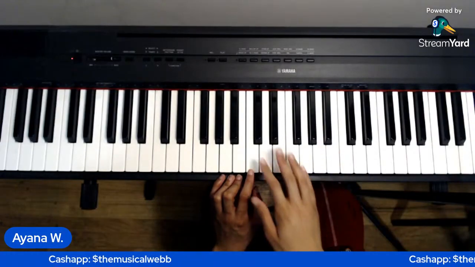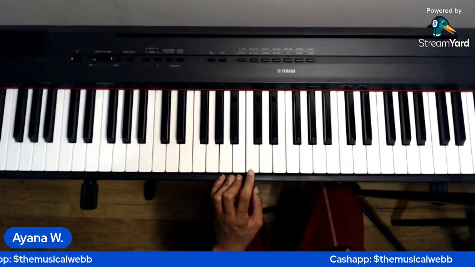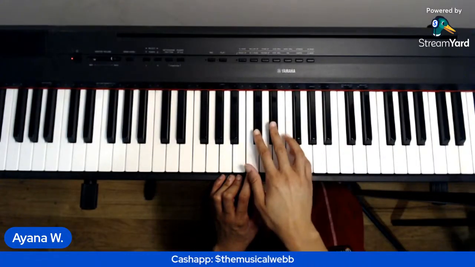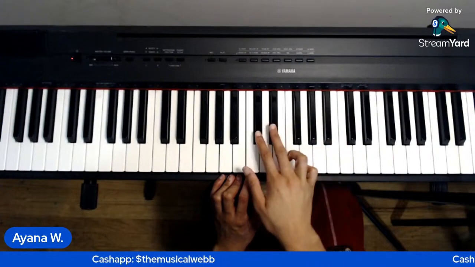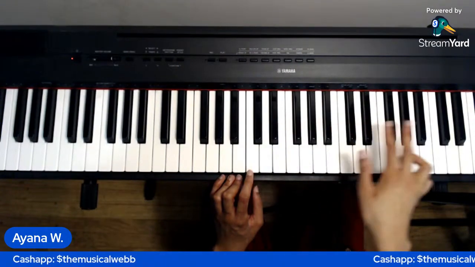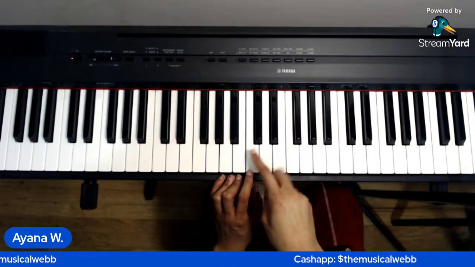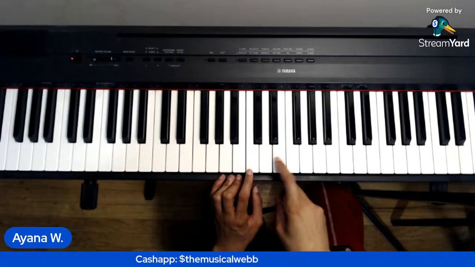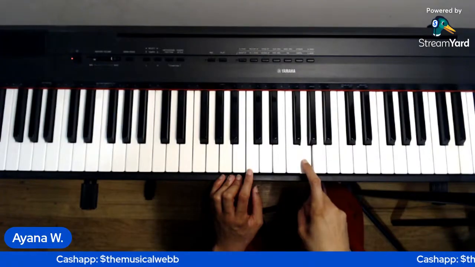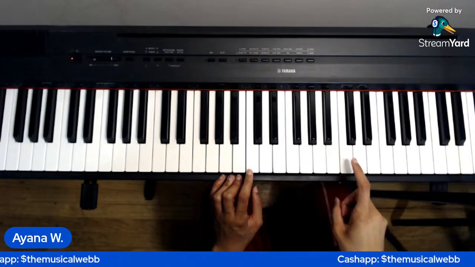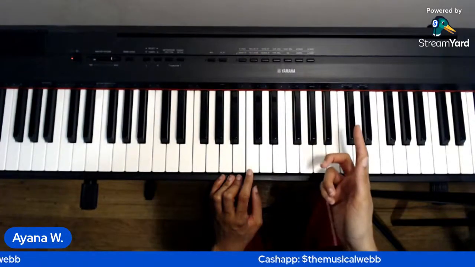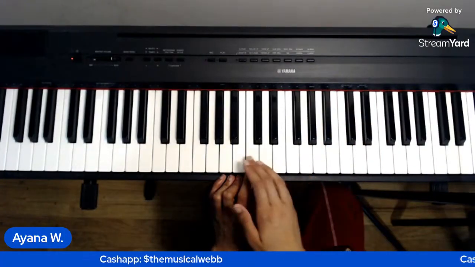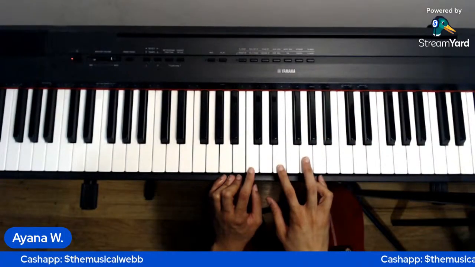Before I get into that, it's good to know the names of the keys. So again, for reference, C is the white key to the left of the 2 black keys, because the black keys go in patterns of 2, 3, 2, 3. C is the white key to the left of the 2 black keys, and it goes from there, D, E, F, G, A, B, C. I may use some black keys in this example, and I will tell you what those black keys are once we approach them. But the white keys is good to know for this example.